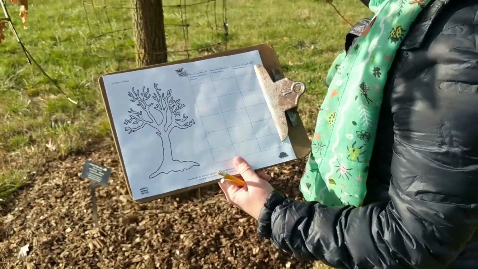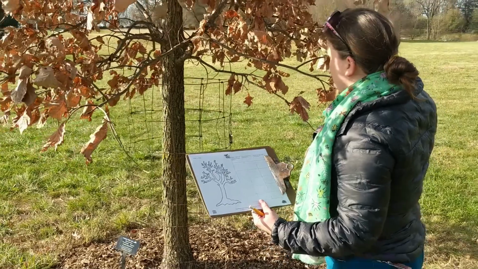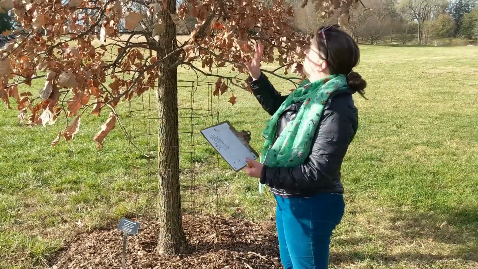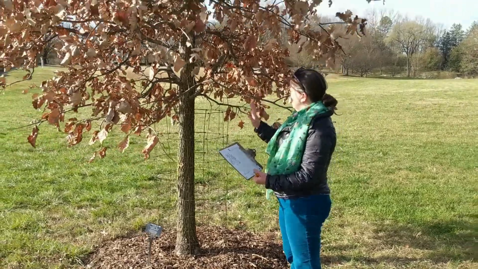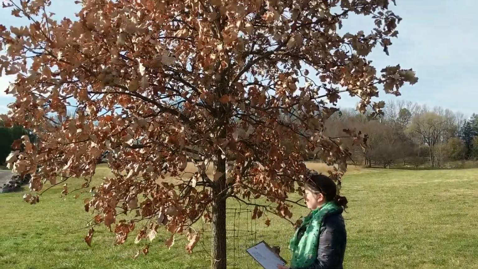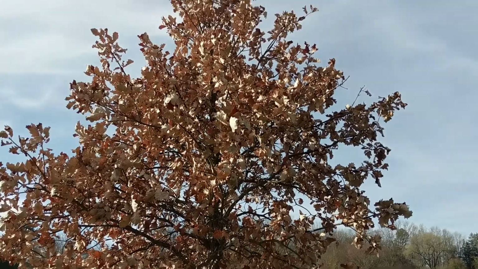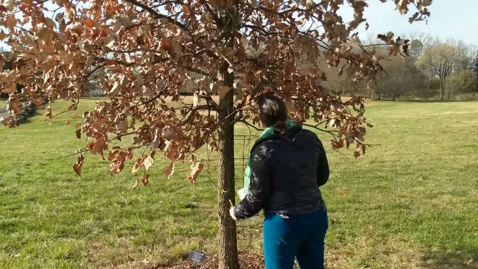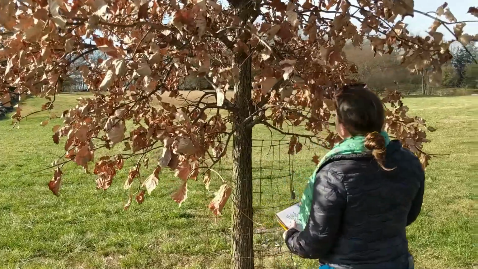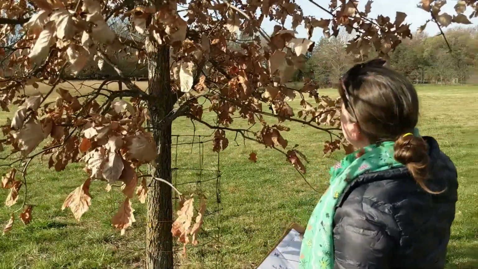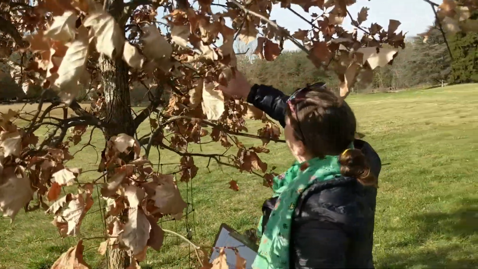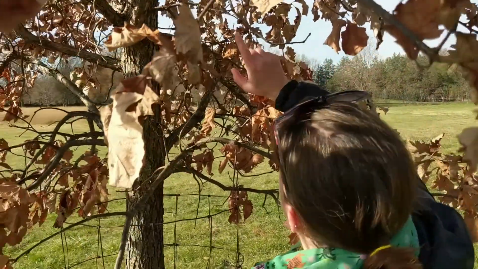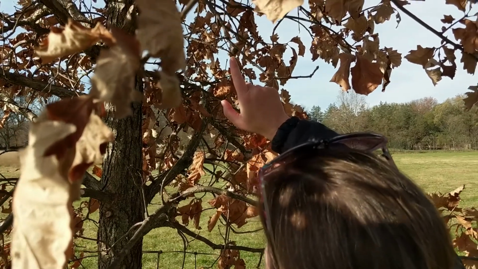So I've used this small oak tree here. It's a white oak that we'll use. And so I like to start by just taking a moment to look at the tree, see if I notice anything that jumps out at me as I'm exploring it. From looking at this tree, I notice that there are lots of leaves that are still attached, but then I see this round thing.